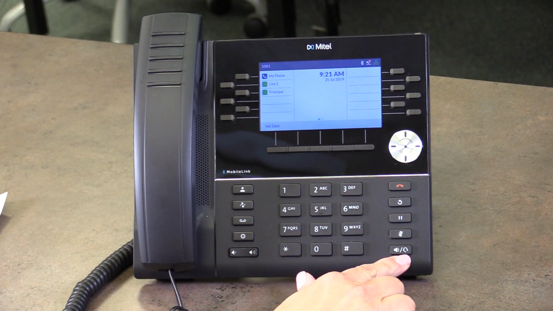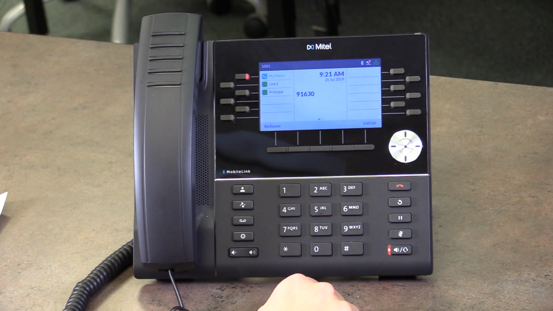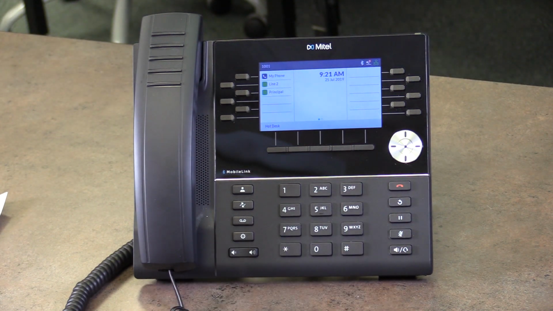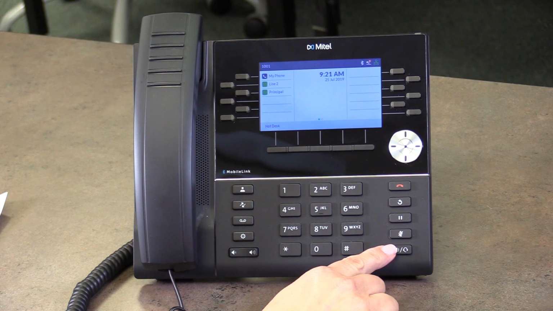The first one is your speaker key. So if I want to make a call on my speaker phone, I can just start dialing, and it will automatically pick up my speaker phone. Going to hang up for that right now. When you dial out, you will need to dial 91 plus the phone number, so that will be required.